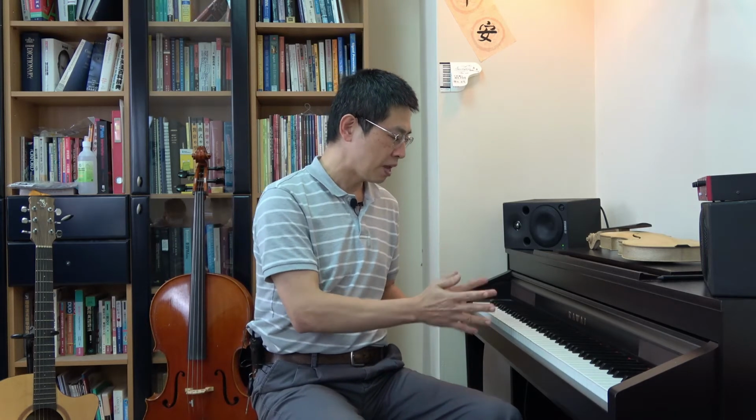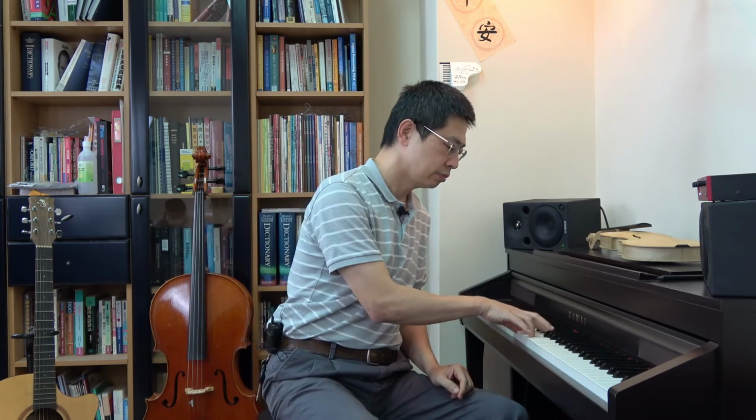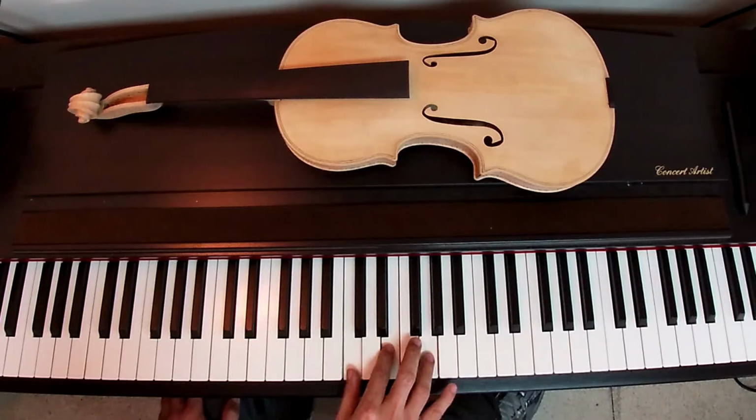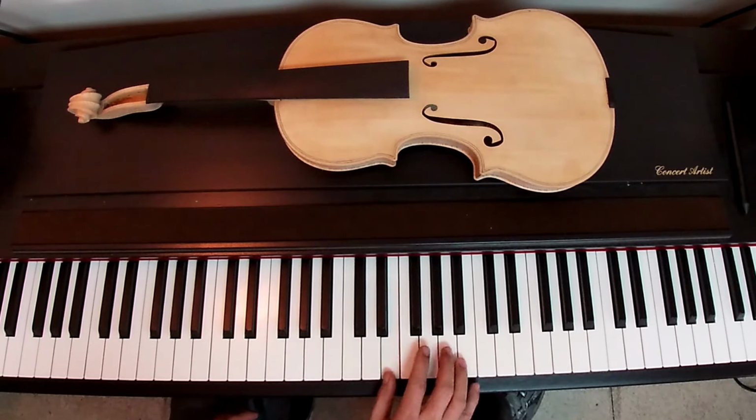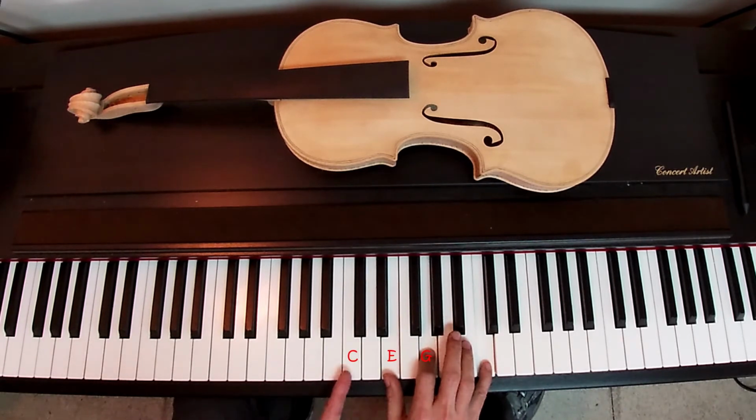Okay, so from the basic triad, now I want you to know that this is the foundation. You can play the triad in different ways. C, E, G. You can play. You can invert, put it on top.